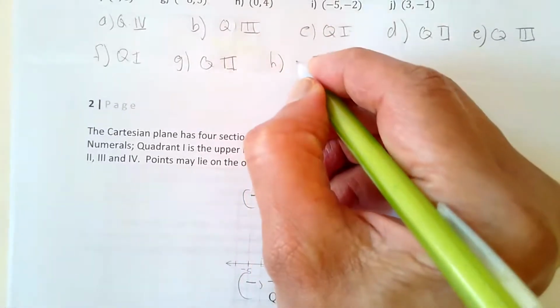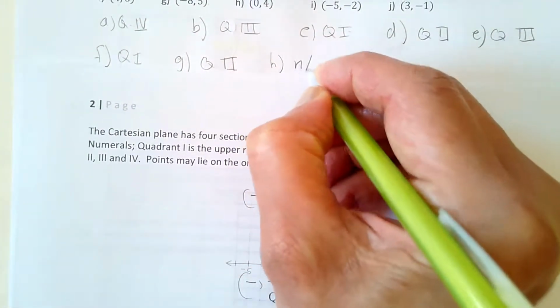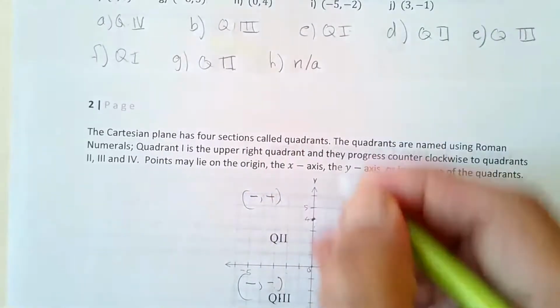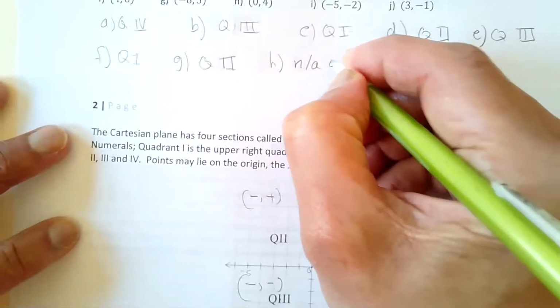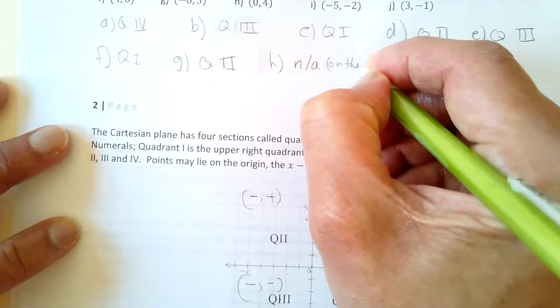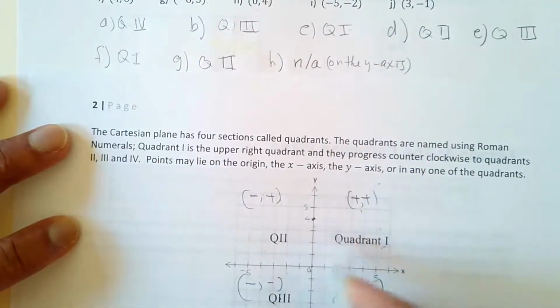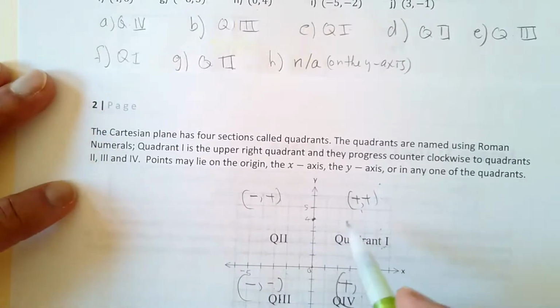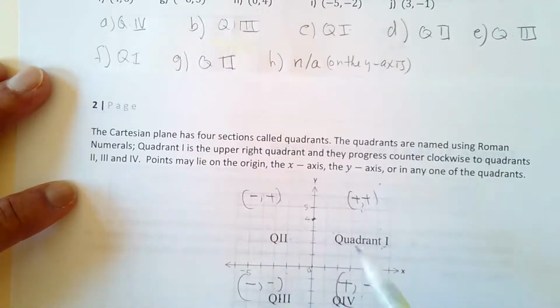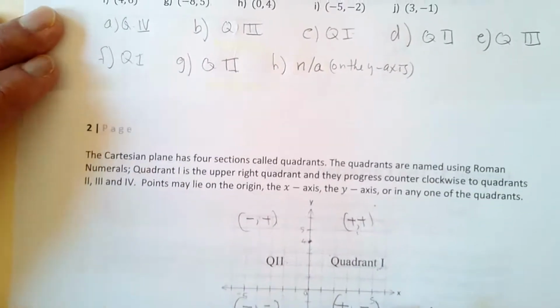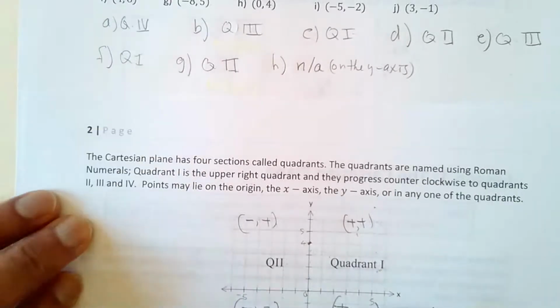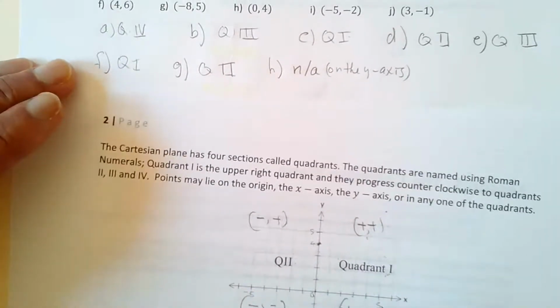So we can say it's not applicable because it's on the y-axis. We can put here, y-axis. It's in neither of these two quadrants. It's ambiguous. It could be in quadrant 1 or quadrant 2. Therefore, we said it's not applicable. It's not in any of the quadrants specifically by itself.